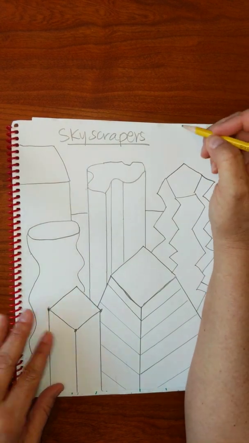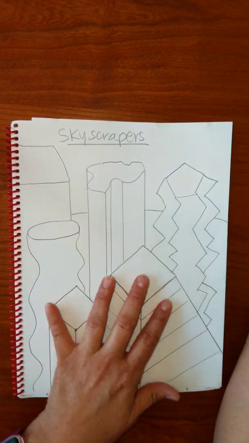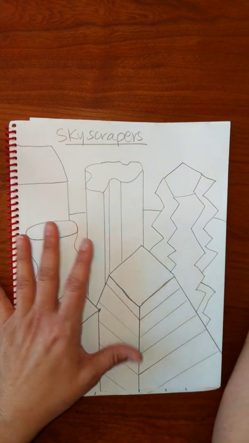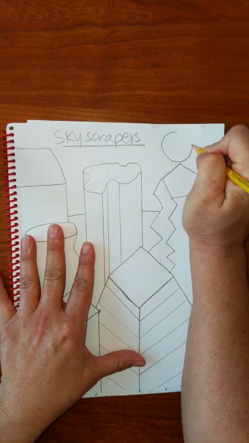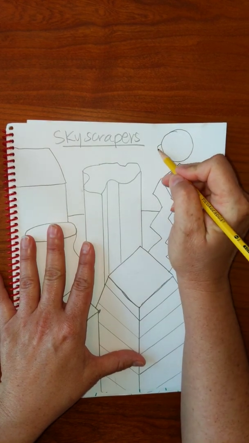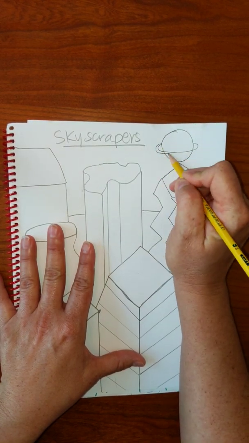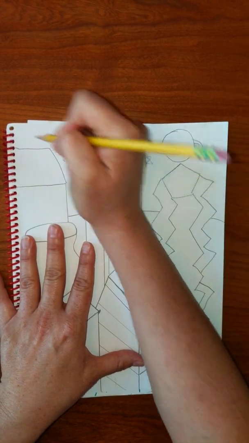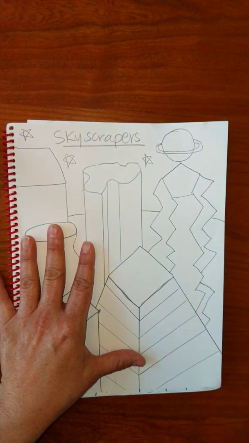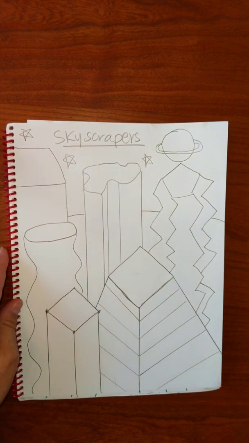But then maybe I'll put something in the background that might show which city I'm drawing. But I kind of like my idea of this being in outer space. I think I'm going to put it in outer space because I can. Or maybe I make Starry Night back there. The next video will show how to shade it in or color it in.